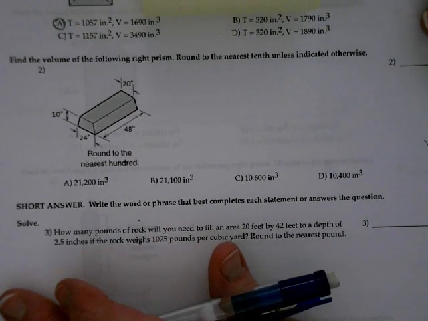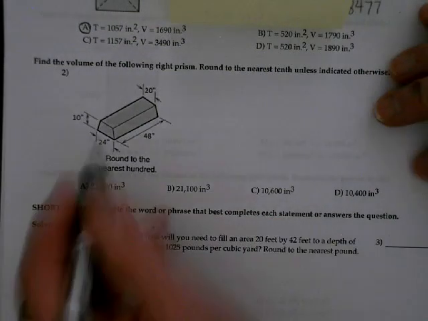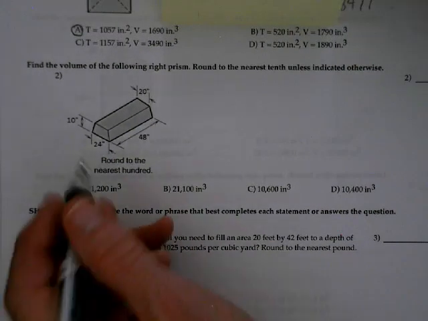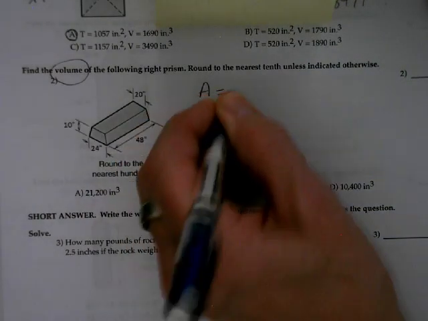Alrighty. Okay, next one. Volume of the following right prism. Now they have this prism sitting on its side. This prism was sitting on its base, so that wasn't so hard to see. But it looks like this prism is a trapezoid. So we want to find the volume.